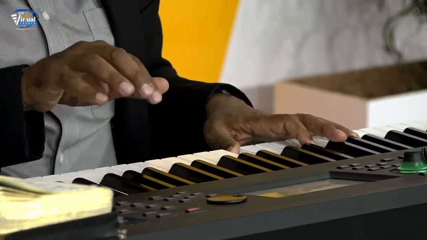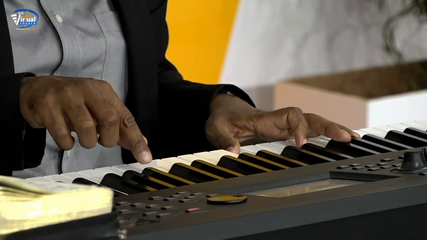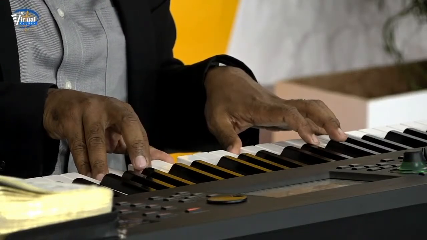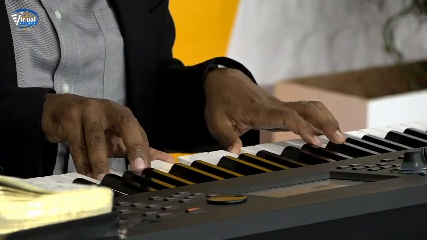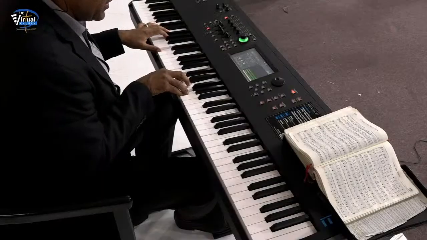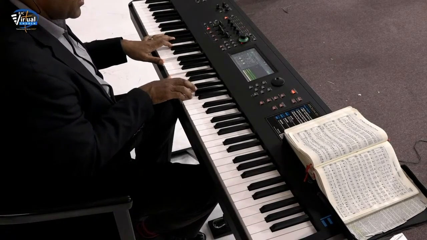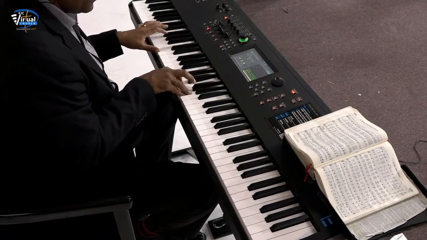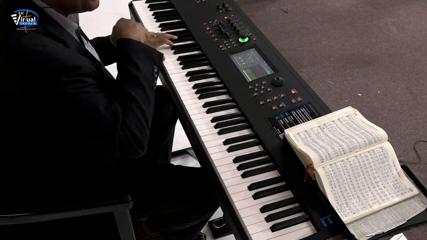Next line. So we'll play the melody just before we play the chord. F. Same, not moving the chord. And that's a C in the root position. See? All right, and then we'll do the same thing once again.